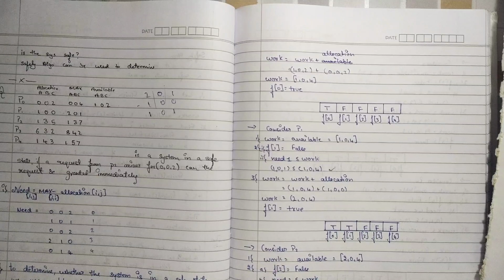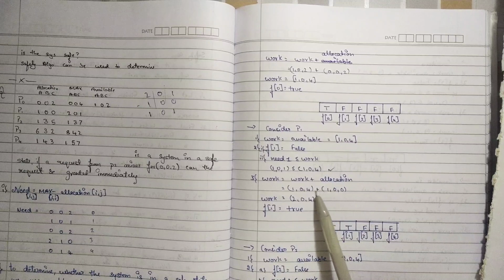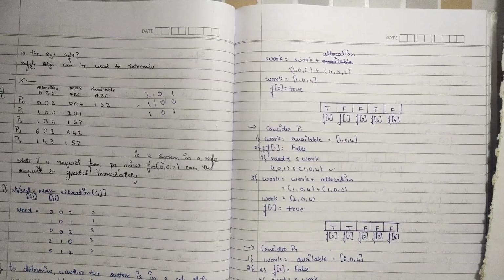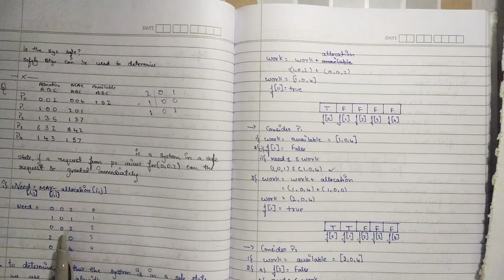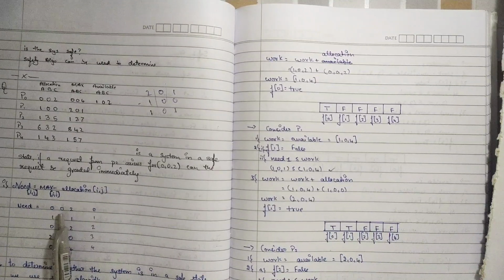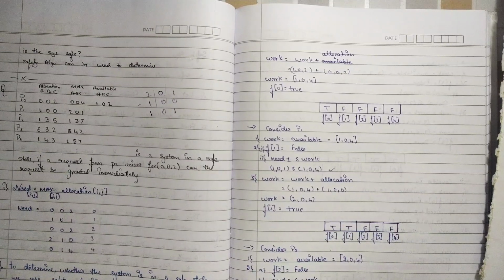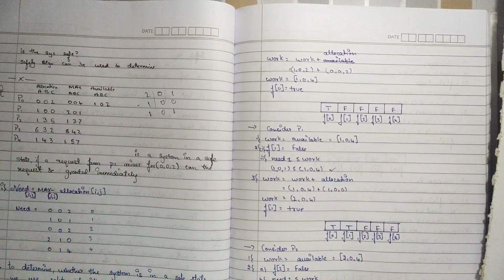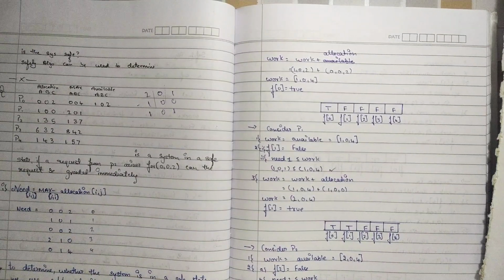Now let's see for P2. Here work equals available again, because work was found but available was not updated, so we have to write work equals available. f of 2 equals false, yes it is false. So need of 2 from the matrix is 002 again. Anyhow, the first process's request was the same, so obviously this will also be granted. Now what will work become? Work plus allocation. What is the allocation of P2? 135. So 135 plus this 204, you will get 339. So f of 2 we make true again.